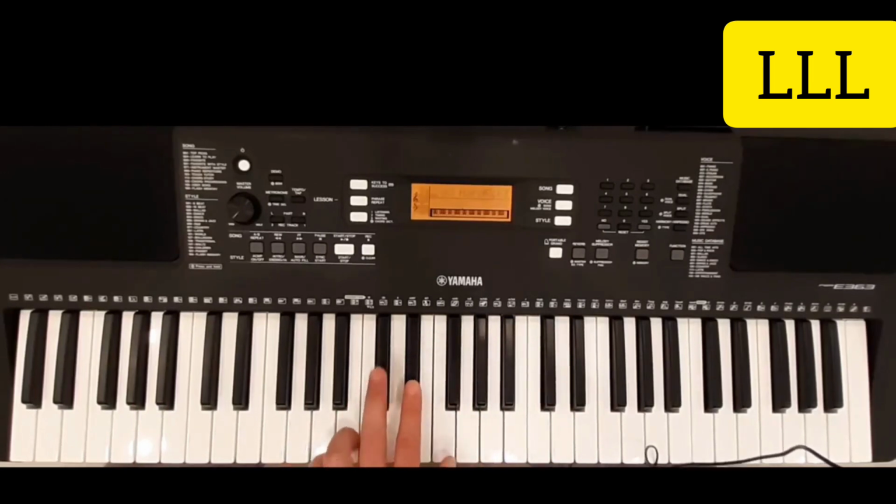So, the note C will always be before these 2 black keys, here. Here it is. But here, it's the same. Here are 2 black keys, and before them, we find C. Here, it's the same.